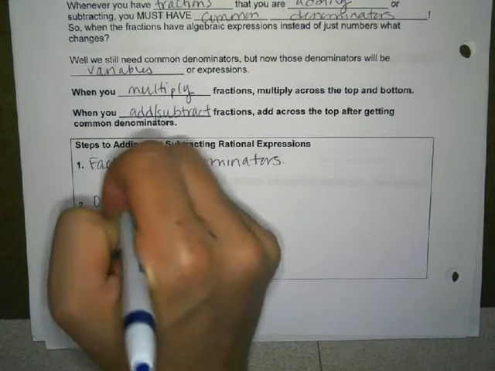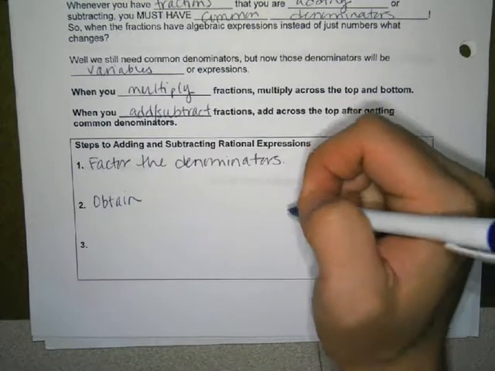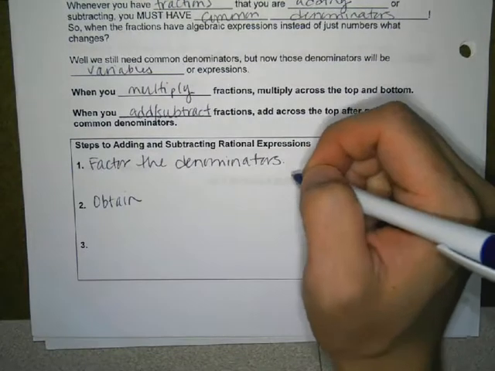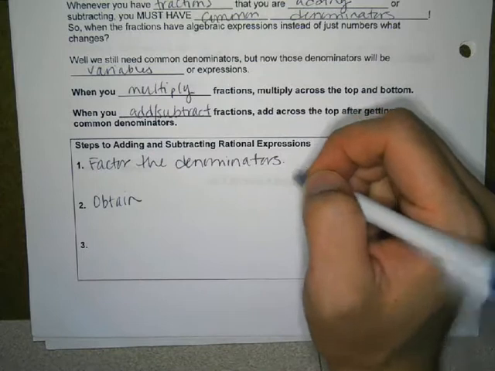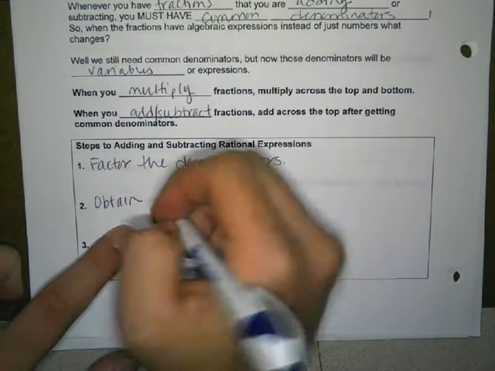Okay. Second step, if you don't do the first step, the second step is going to be very difficult. So doing the first step really simplifies things for you, makes it easier. All right, second step is to obtain your common denominators.